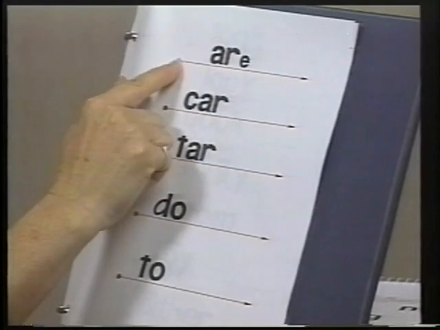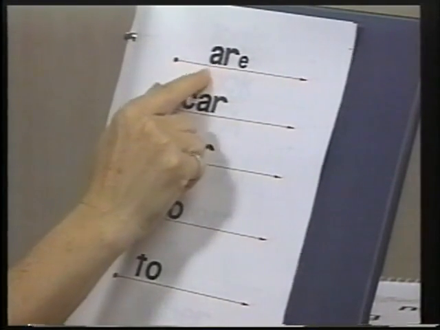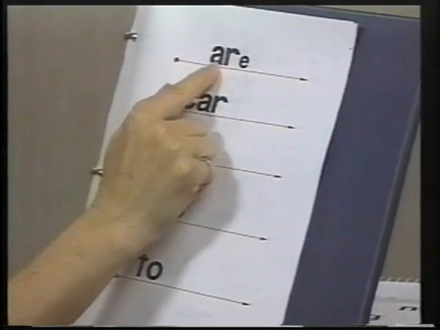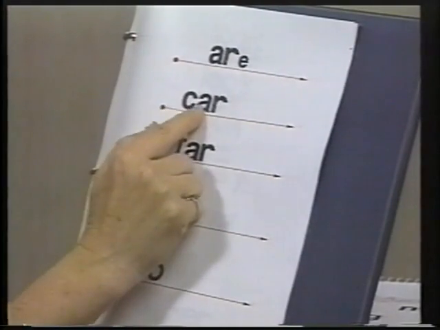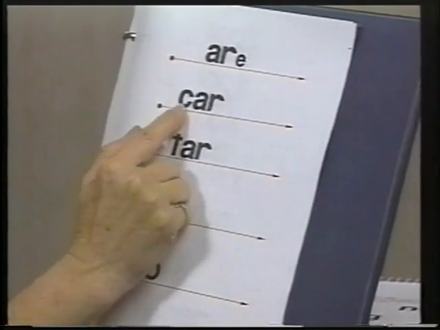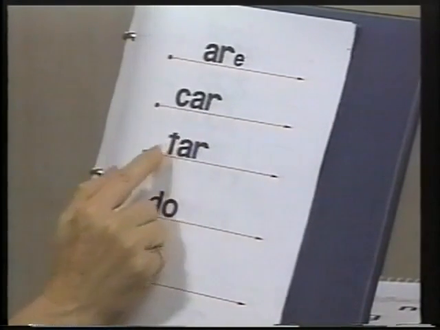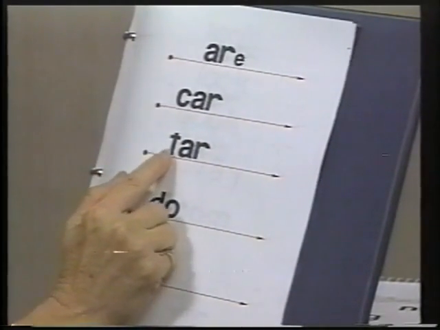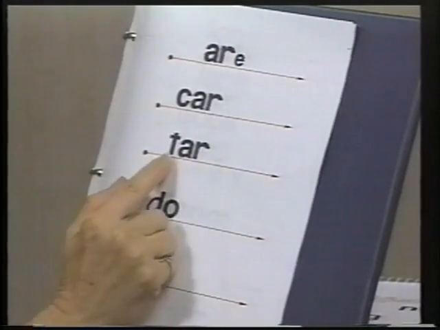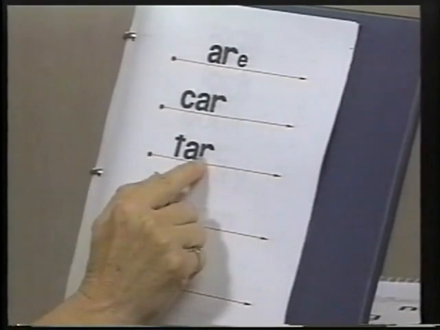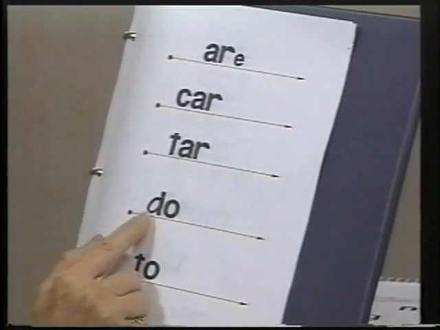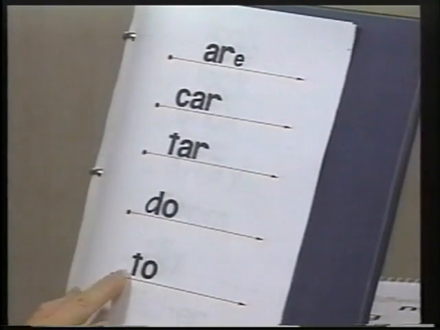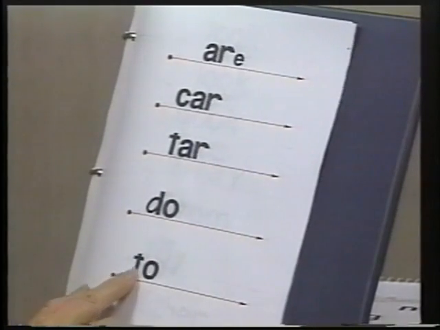First word, R. Sound it out. Get ready. Yes. R. Sound it out. Get ready. Yes. Car. Sound out. Tar. Get ready. Yes. Tar. Sound out. Do. Get ready. Yes. Da. Now sound out. To. Get ready. Yes. Ta.